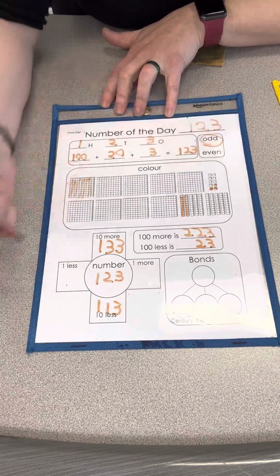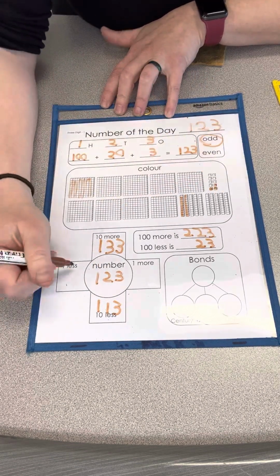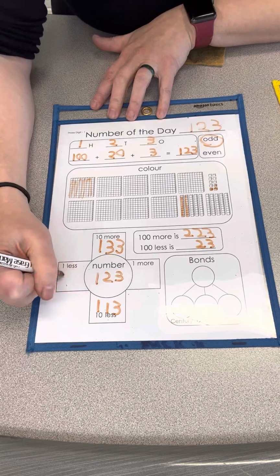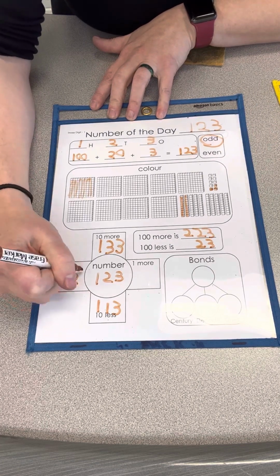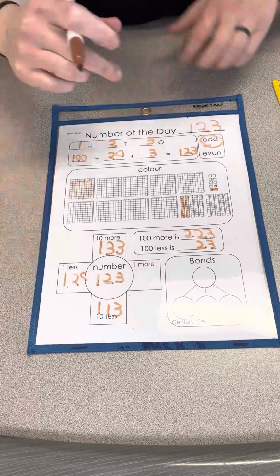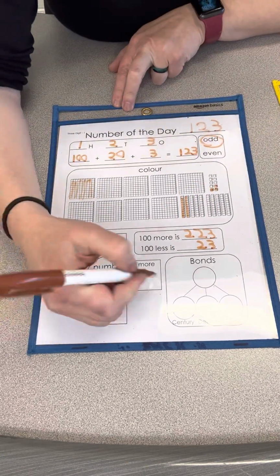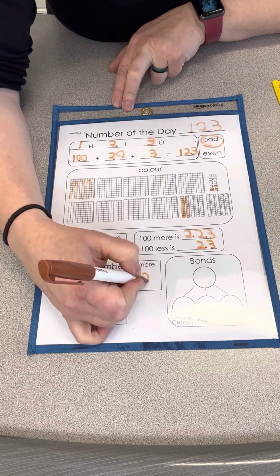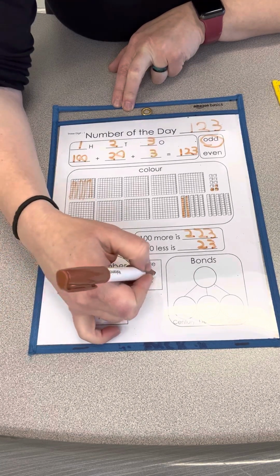We can just cover up one of the 10s. For the 1 less and 1 more, you can cover up or draw 1 more. This would be 120. Oh, well, it's harder when it's upside down. 122, and this would be 124.